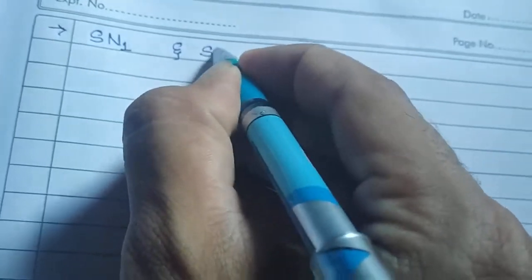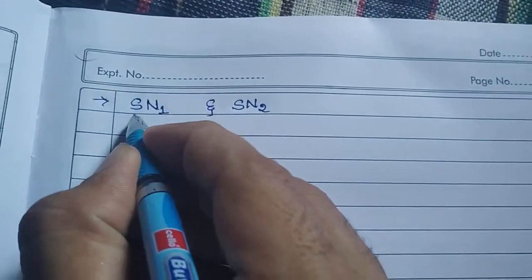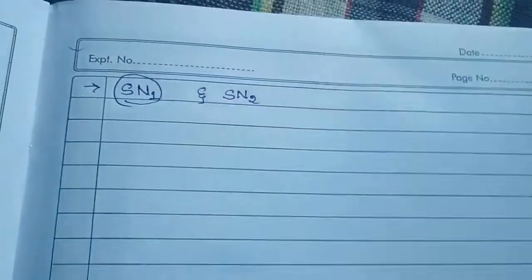So in today's video, we are going to learn the two important mechanisms called SN1 mechanism and SN2 mechanism. Yes. So basically, before giving the full form of this SN1 mechanism, let me directly dive into the reaction. Then from the words itself, let us extract the full form of the SN1 mechanism.